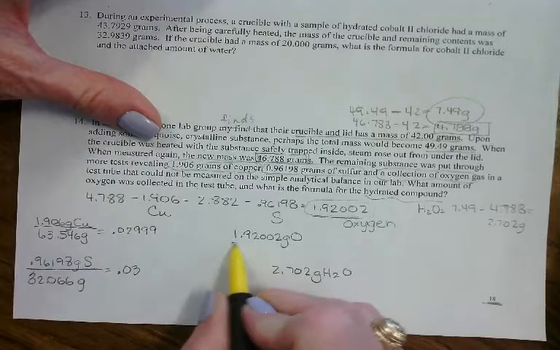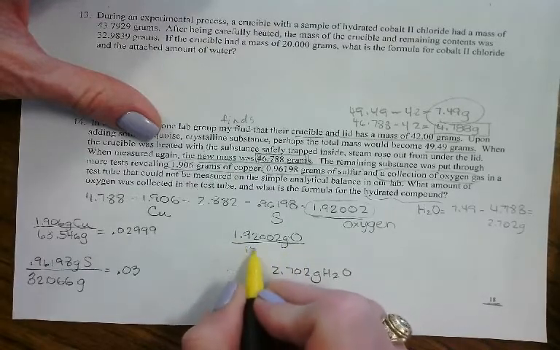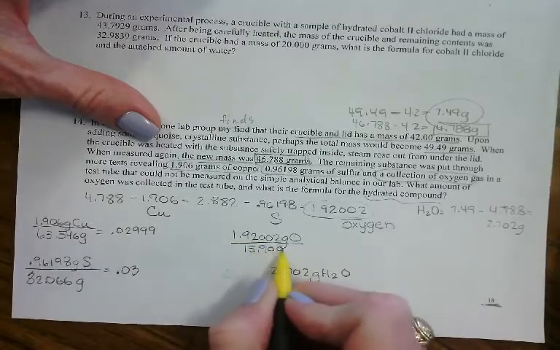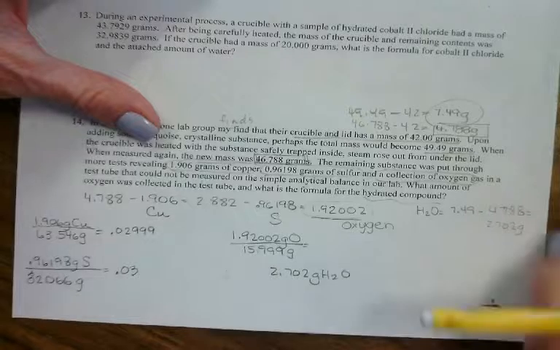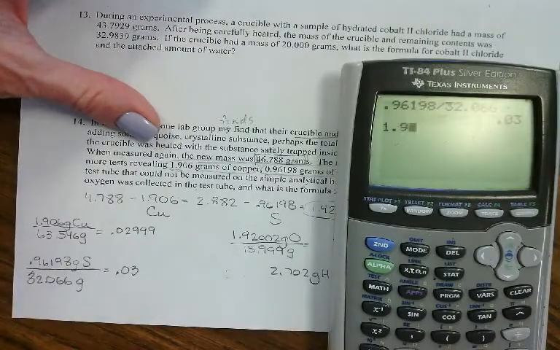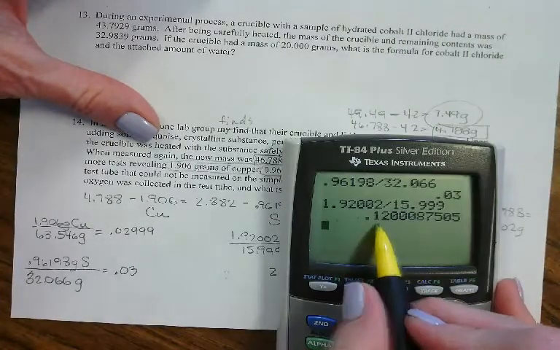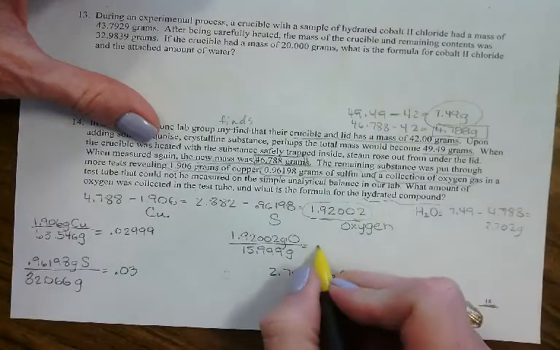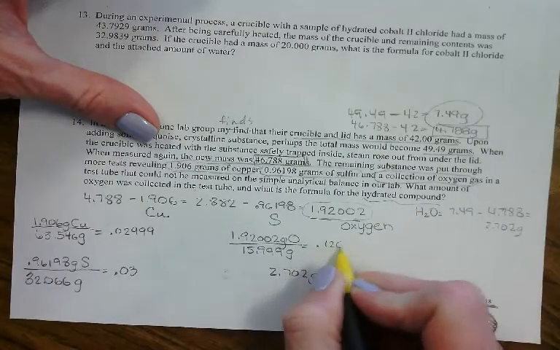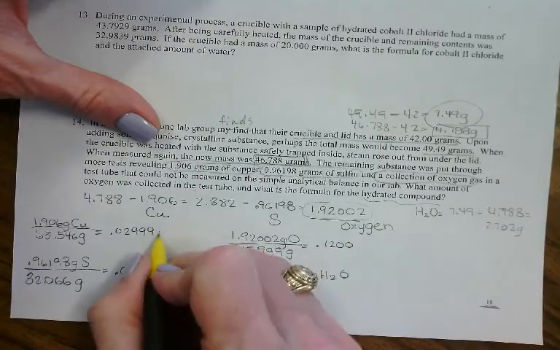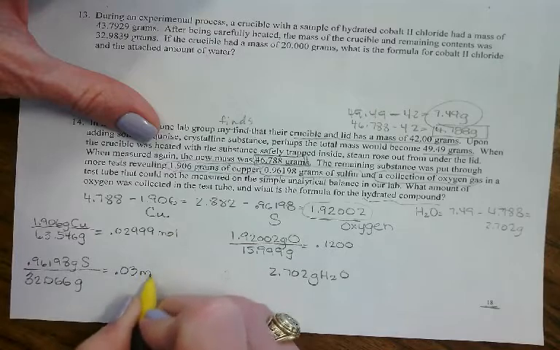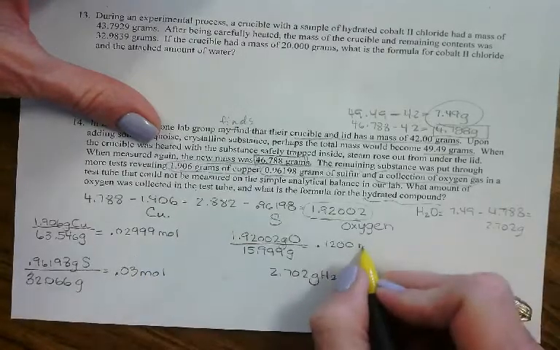Okay, for oxygen, I need to divide this by 15.999, that's the molar mass of oxygen. 1.92002 divided by 15.999 is 0.1200. Oh, and I'm not putting the word mole or the abbreviation for mole. My fault. Let me do that.